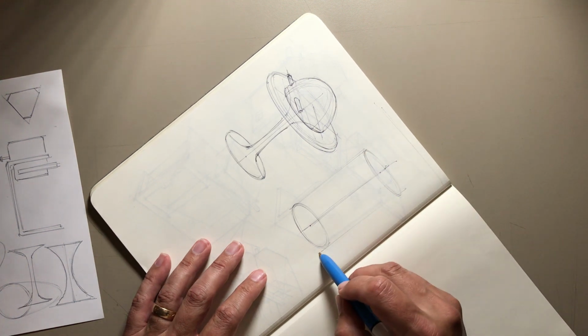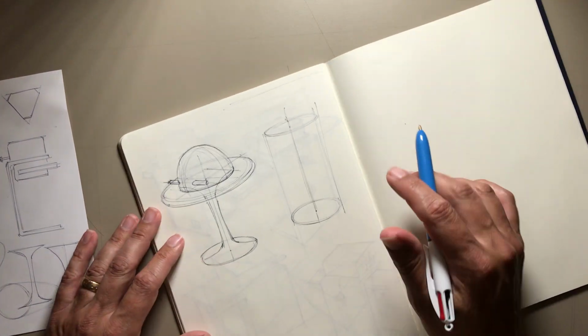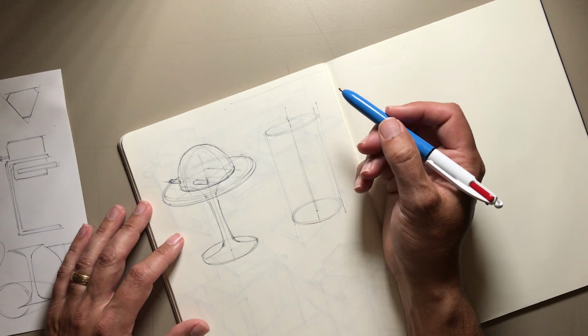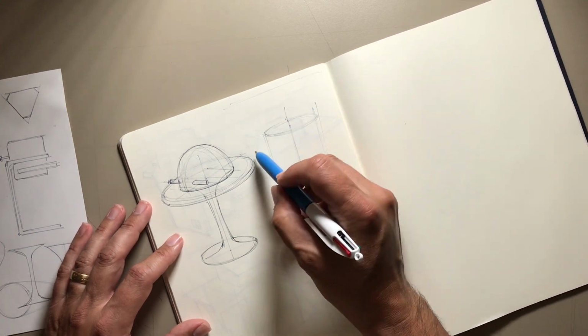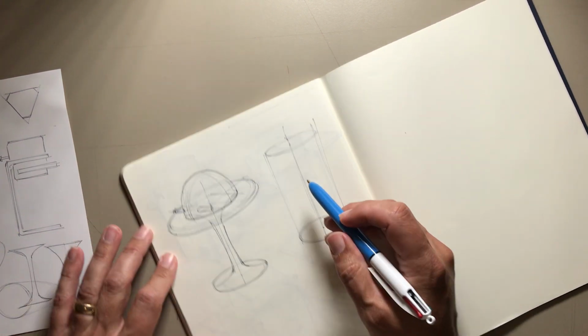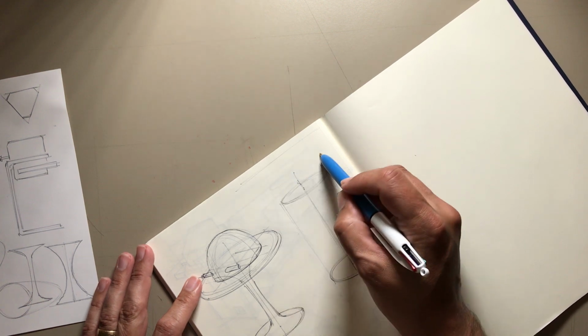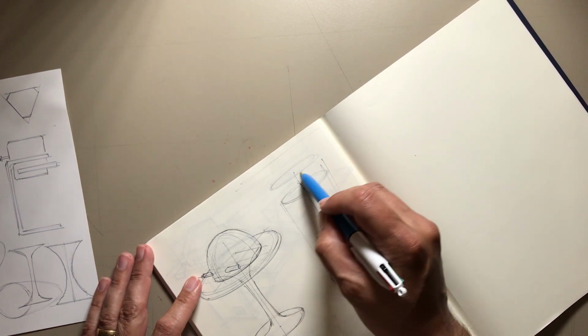I don't have to start with a cube. I don't have to start with that perspective grid. I'm just kind of starting here. And so what I want to think about now, A, is my proportion. I think this is a little small, a little short.